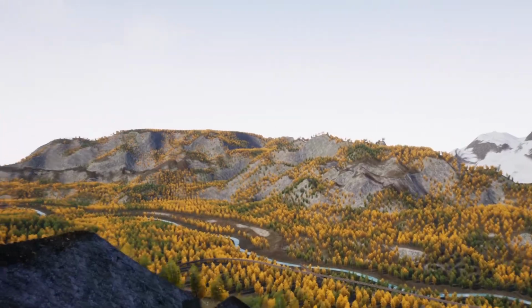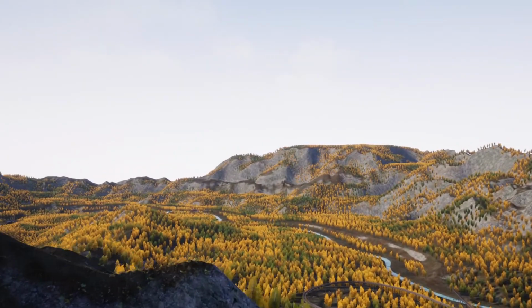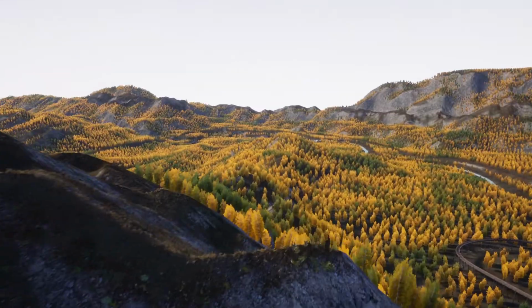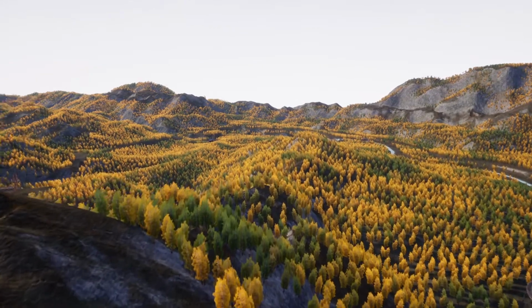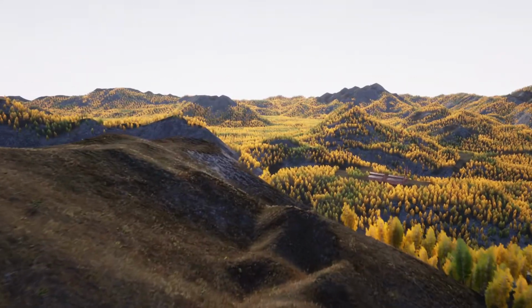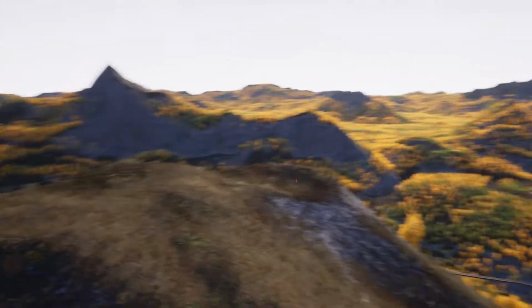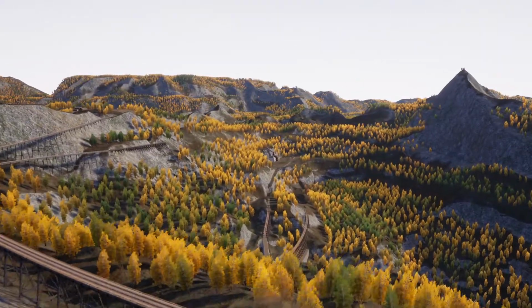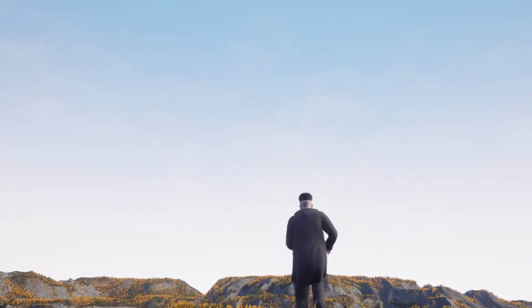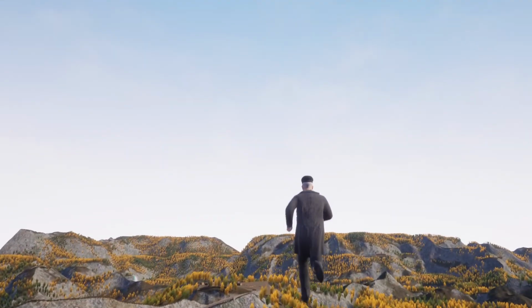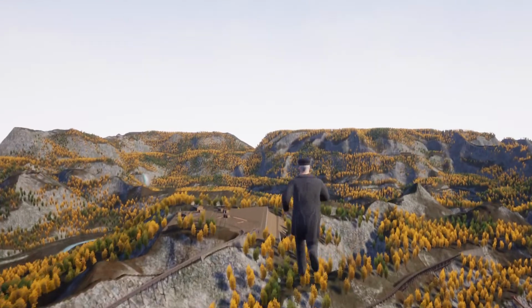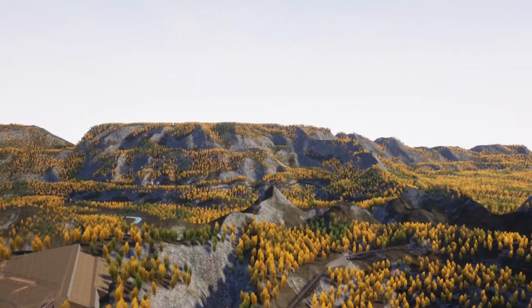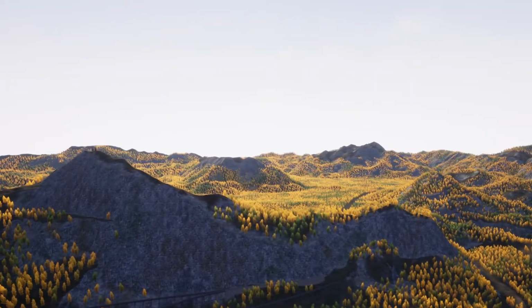Well, aside from the trees beyond the boundaries, this looks kind of good. Oh, the fact that we can't delete the trees beyond the boundaries sucks. But some of these mountain peaks are clear now.